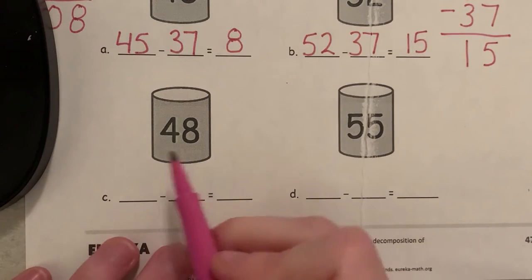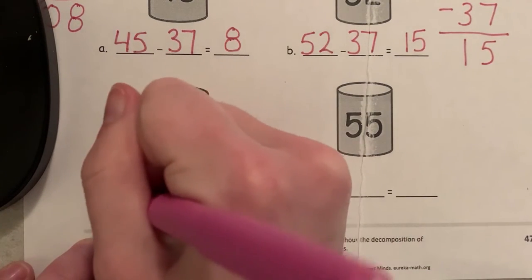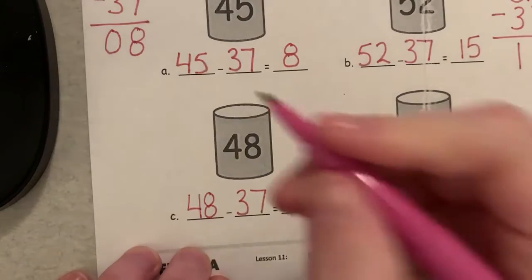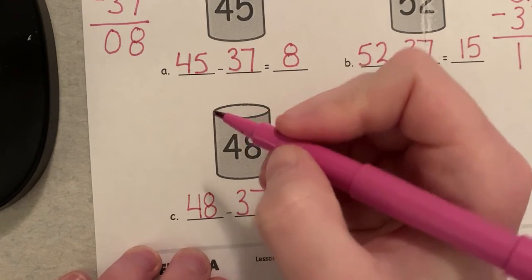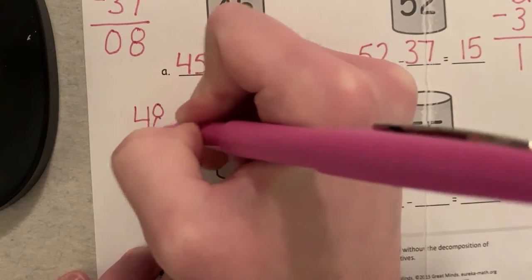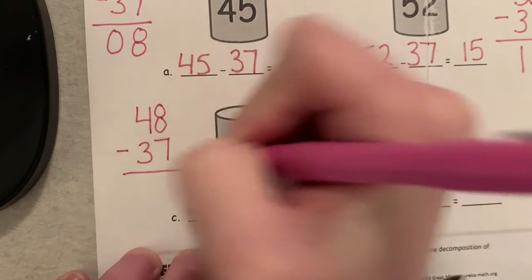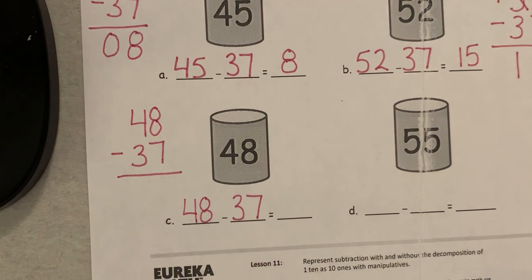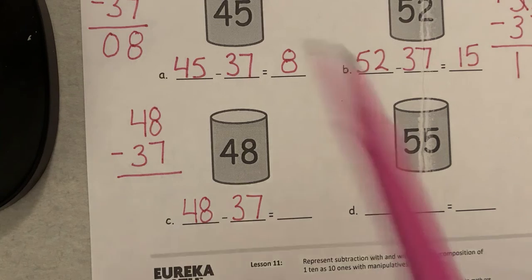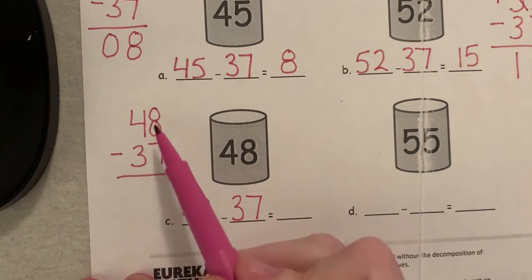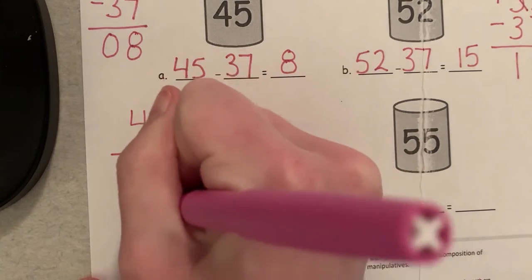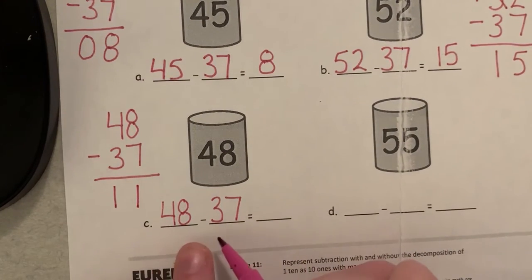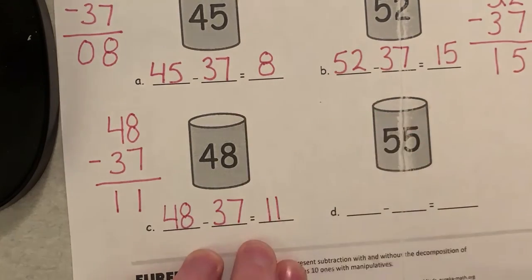All right, we have 2 more here. So first up, we have 48. And again, we're subtracting 37. So on the side, let's put 48 minus 37. Now this time we can take 8 minus 7 because we have 8 things and we want to take away 7 and we have enough to do that. So 8 minus 7 gives us 1 and 4 minus 3 gives us 1 as well. So 48 minus 37 gives us 11.